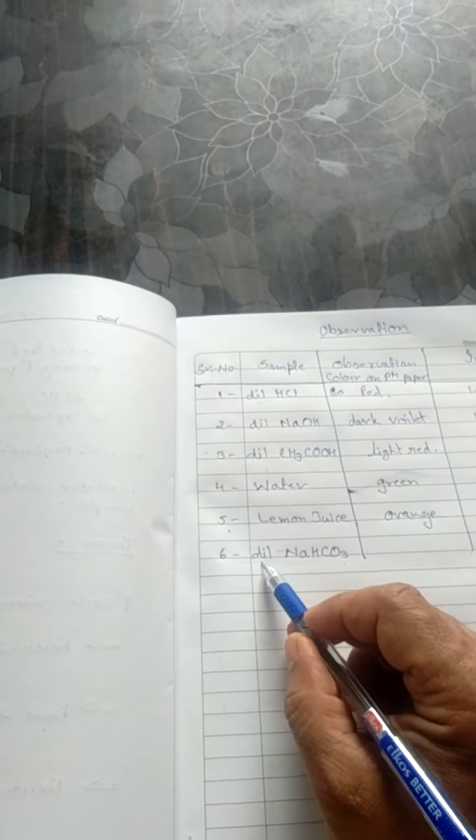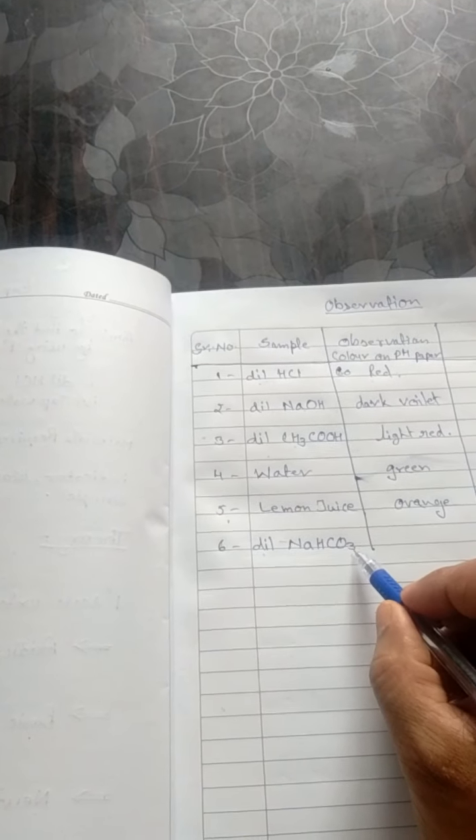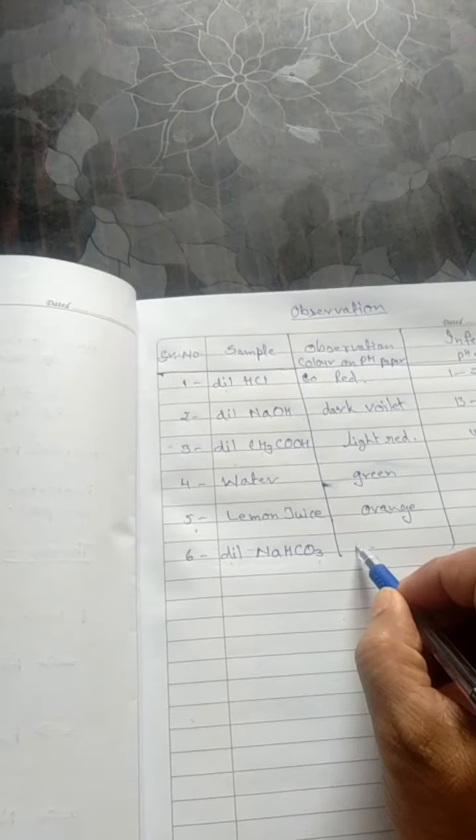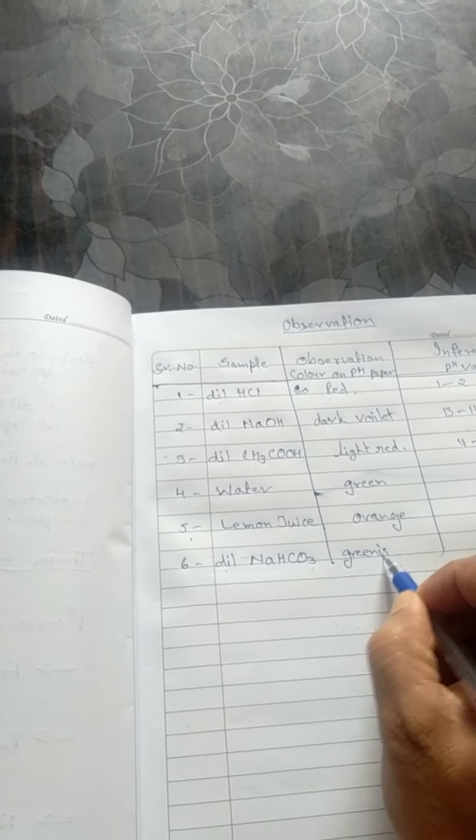And the last one, sodium bicarbonate. As it is a weak base, it will show greenish blue. This greenish blue coloration indicates a pH range in between 8 to 9. So all these samples you will test in the same way, a very simple procedure, and take your observation and write your observation in a similar way.